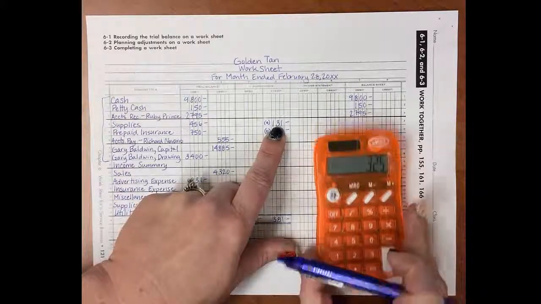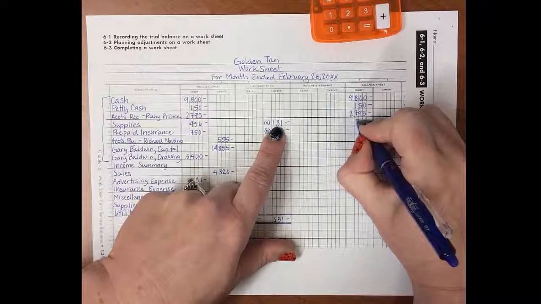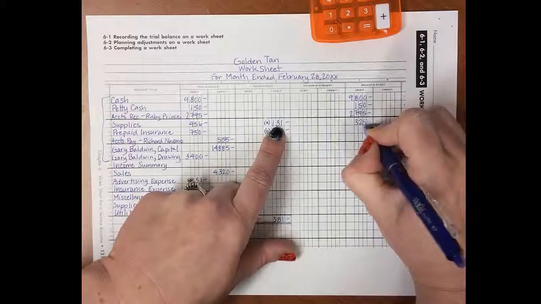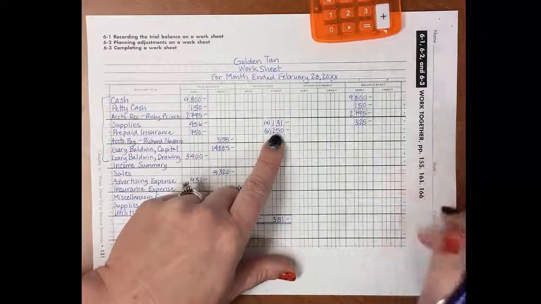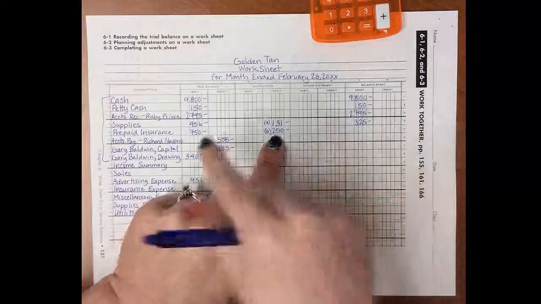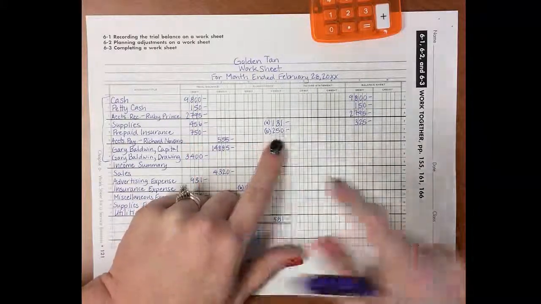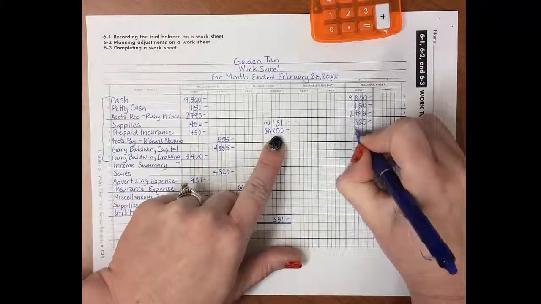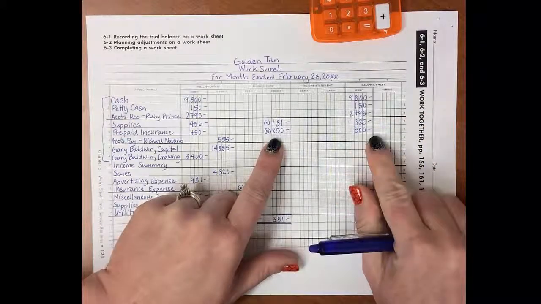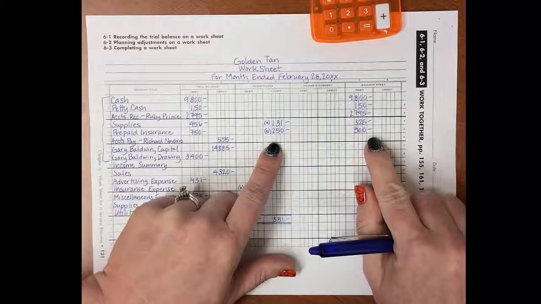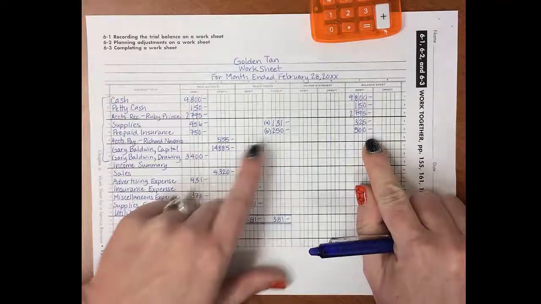And I get 325, which is the amount of supplies we had on hand if we were to look back at the chapter before this, or the unit before this. Okay, we also have 750 minus 250, which gives us 500, which is the value of prepaid insurance after we've made all of our payments.